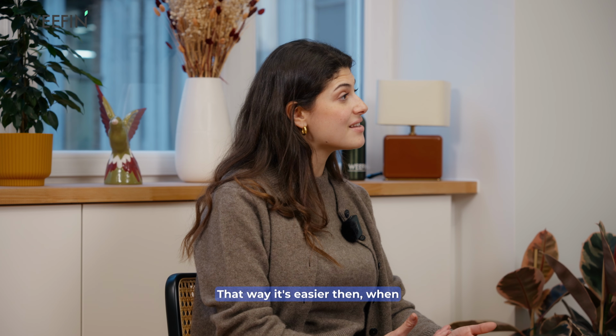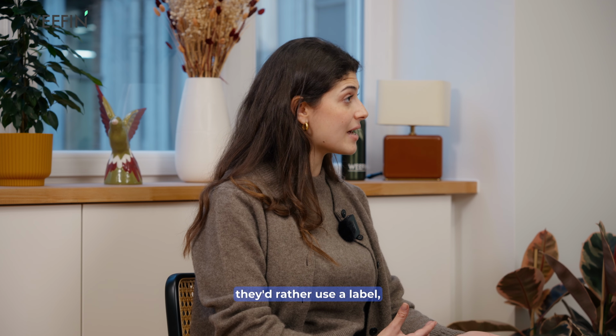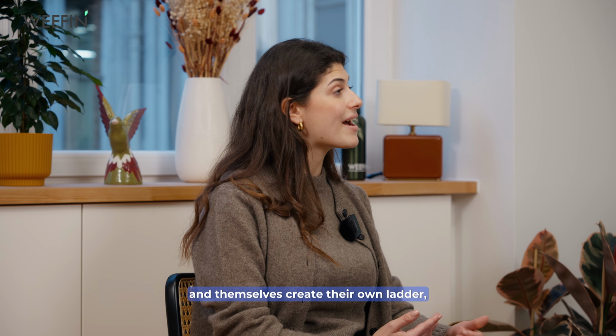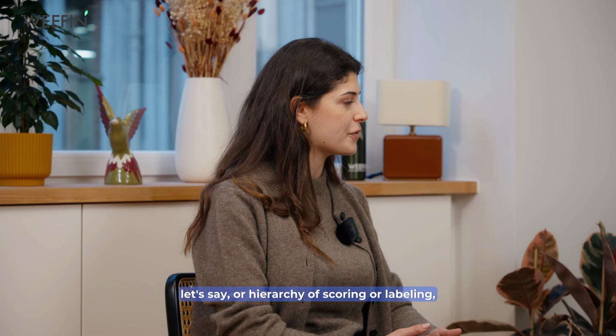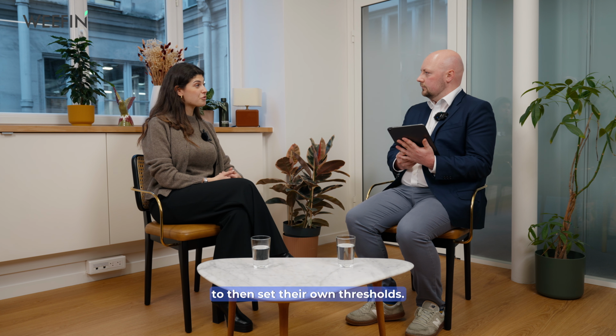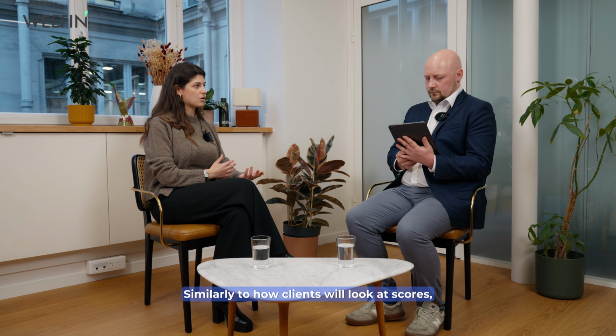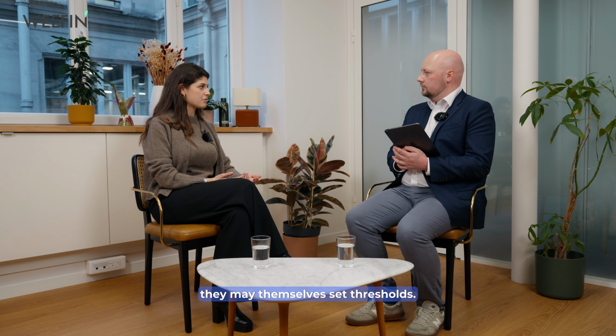That way it's easy then when clients are using this data to be able to decide if they'd rather use a label, or if they'd rather use the score and themselves create their own ladder, let's say, or hierarchy of scoring or labeling, to then set their own thresholds. Similarly to how clients will look at scores or ratings, they may themselves set thresholds.